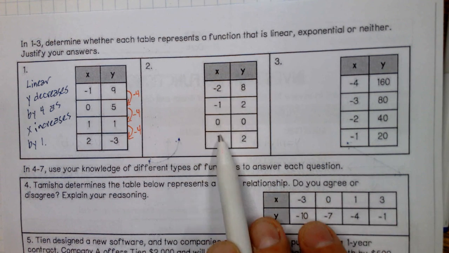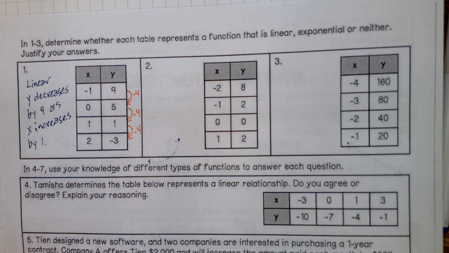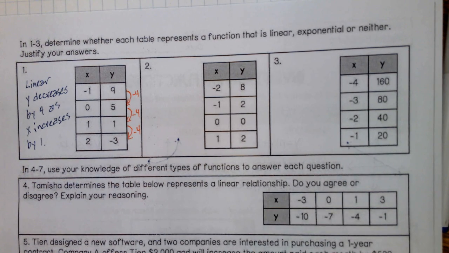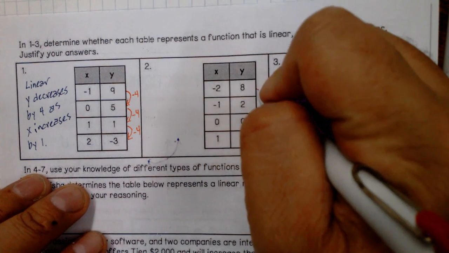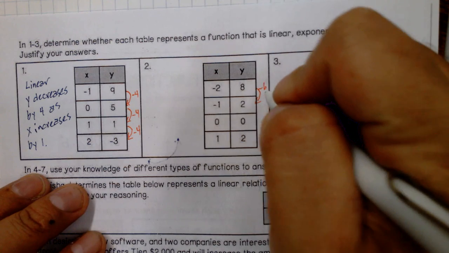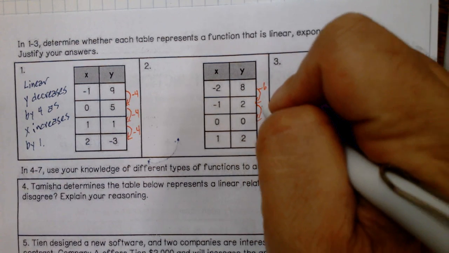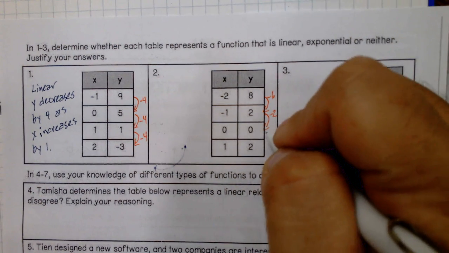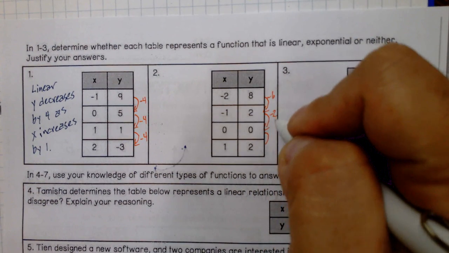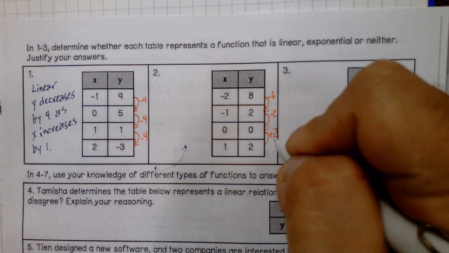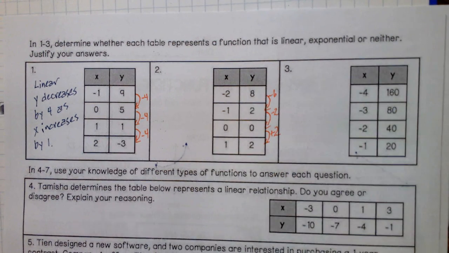Looks like x is increasing by 1. And here, what do we got? Down by 6. Then up 2. And then minus 6, minus 2, plus 2. This is neither.